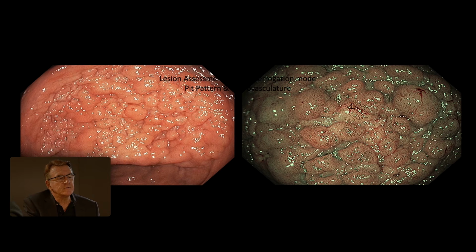So you can see that it's a homogeneous lesion. It's flat and it's multinodular. So this is a granular lesion. It's like a bowl of rice bubbles. It's flat. So then we say it's a Paris 2A lesion.